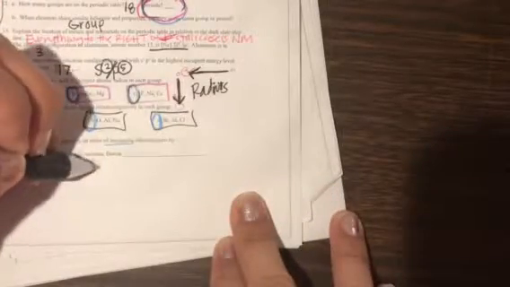Place the following elements in order of increasing electronegativity: magnesium, sulfur, fluorine, cesium, and boron. Increasing electronegativity. I'm going to put a little dot on these so we can see them. Magnesium, sulfur, fluorine, cesium. So these are all spread out.